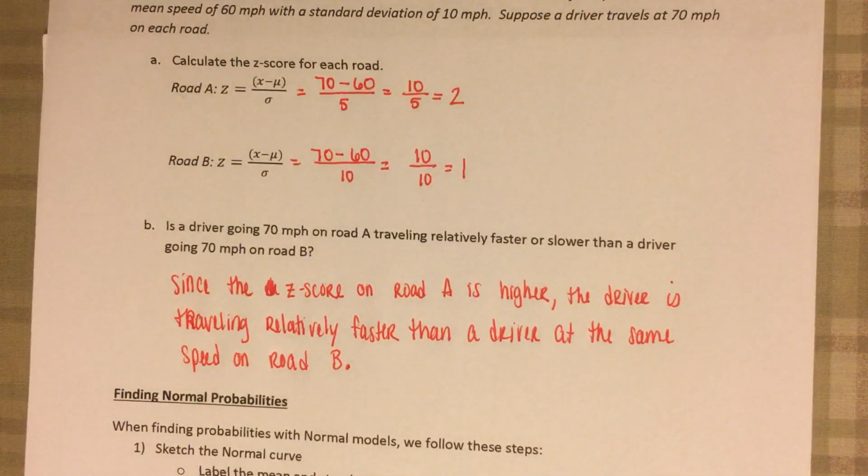So we can use our z-values to make comparisons. Again, we can also use our z-values to answer the question of whether or not something is unusual. In the last part of section 12.5, we are going to take a closer look at our normal curve and our z-scores and use these to find some different probabilities as well, which is the normal probabilities referenced on the bottom of this page, and we will continue here in the next video.